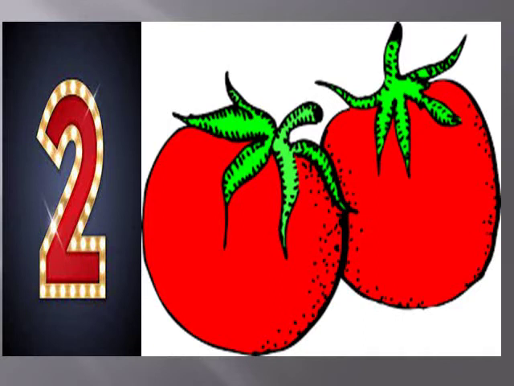2 tomatoes. 1 and 2. Number 2, and there are 2 red tomatoes. Say with me. Number 2, and how many tomatoes are there? 1 and 2. There are 2 tomatoes.